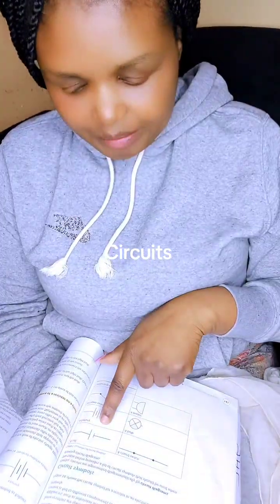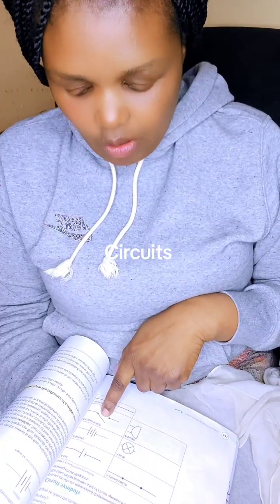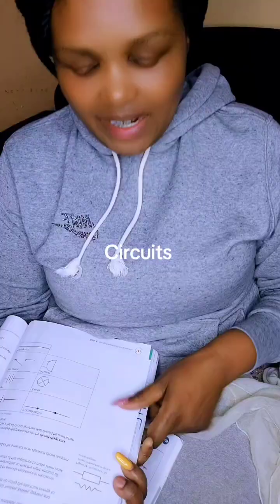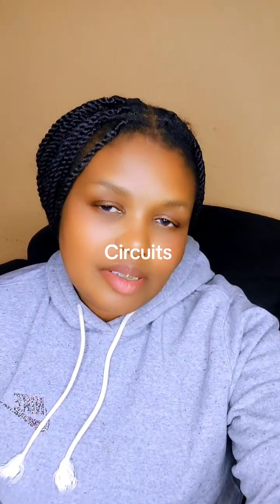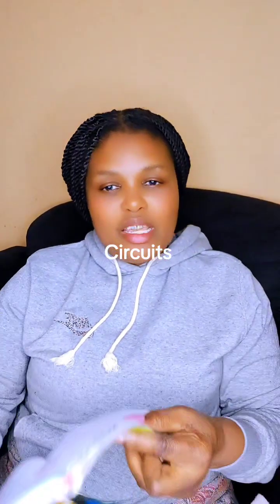I want us to understand that this symbol right here, you must use as a cell. This is a battery. I told you last week, this is a cell, this is a battery, this is an open switch, and this is a conducting wire, and this is a closed circuit, a bulb, and a buzzer. And then we have a resistor. Remember, a resistor can be a light bulb.